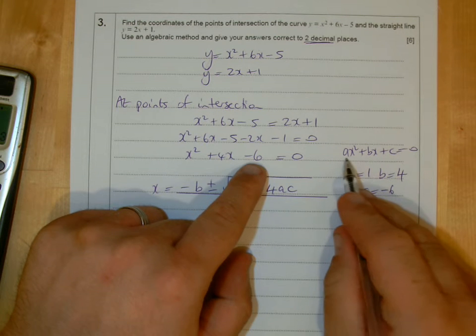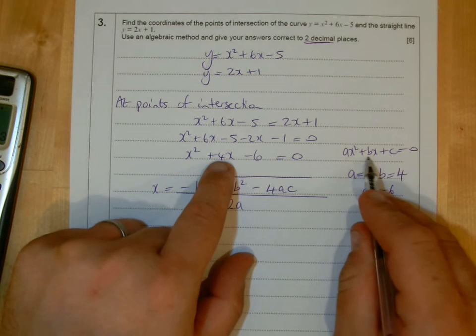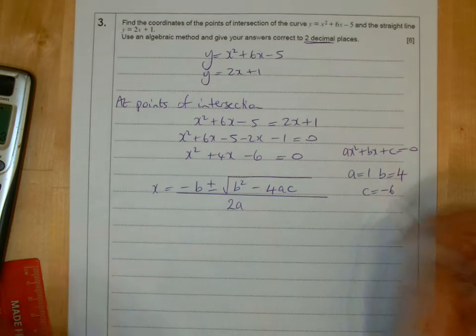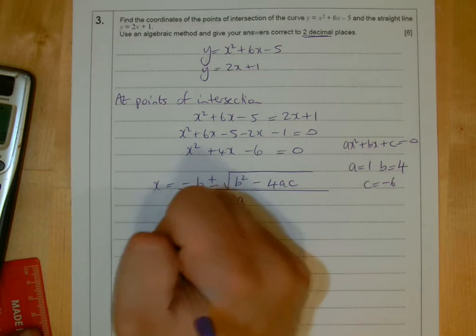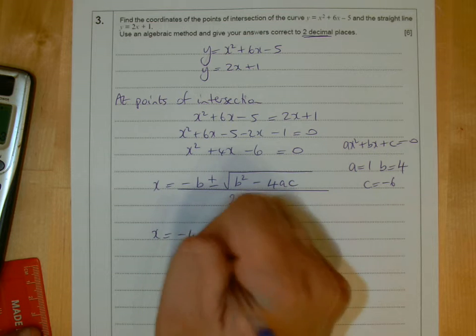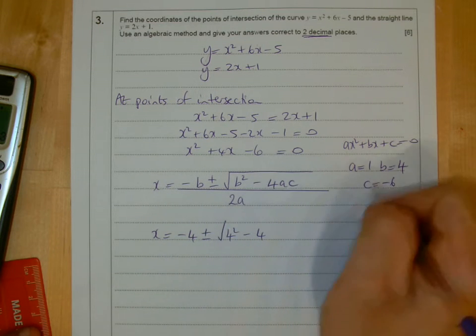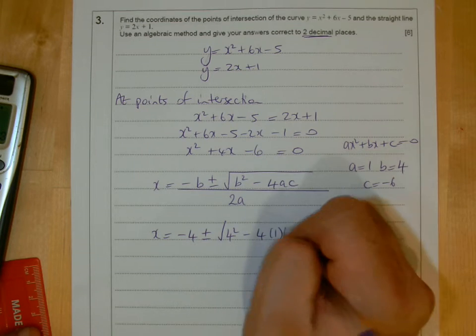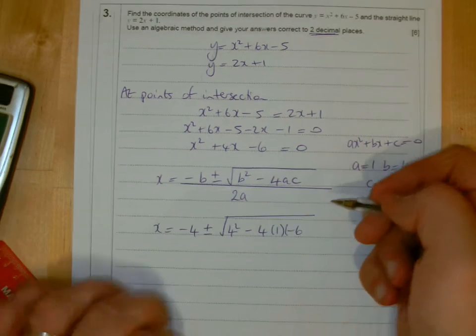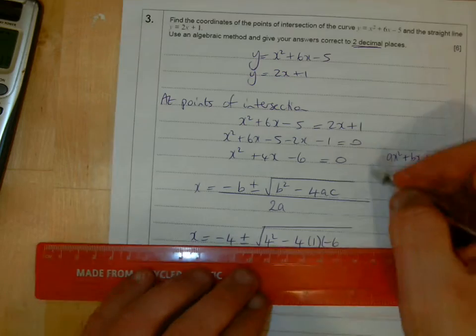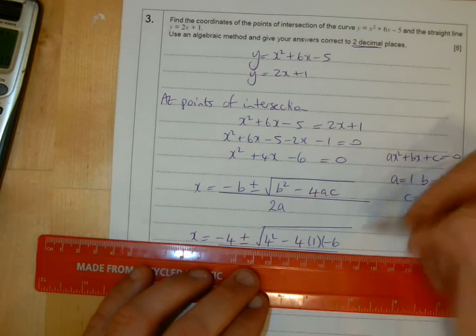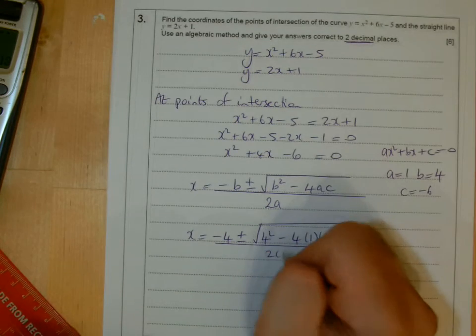It all comes from the formula in general form like that. So that's why my a is the number in front of the x squared, my b is the number in front of the x, my c is the constant. Anyway, let's just chuck the numbers in. So minus b, minus 4, plus or minus the square root of b, so 4 squared, take away 4 times a times c, which is minus 6, all over 2a. So that'll be 2 times 1.